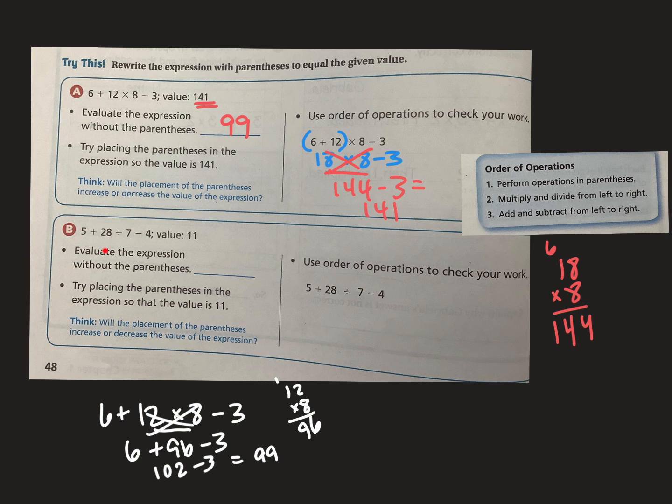Let's try that same idea again here. We have 5 plus 28 divided by 7 minus 4. And they want us to get a value of 11. So I'm assuming then if I use the order of operations without any parentheses on here, that I won't get 11, I'll get something else. Let's find out what we get. Okay, I've written it here. And order of operations says perform anything with parentheses first. At this point, there's no parentheses.